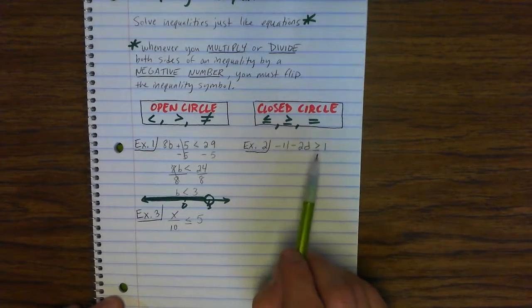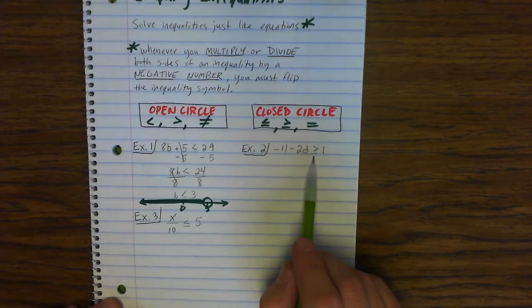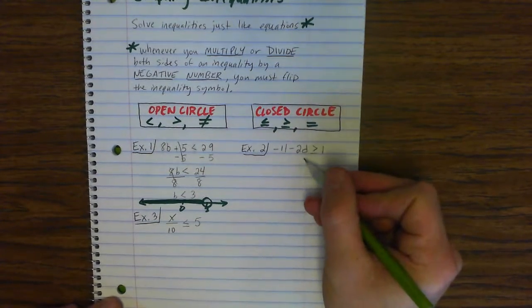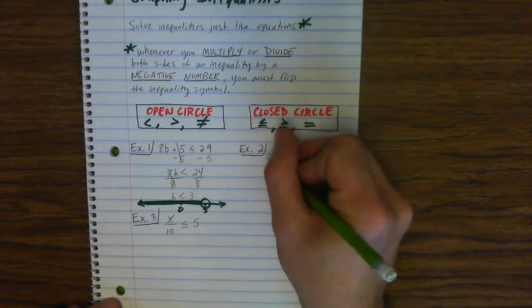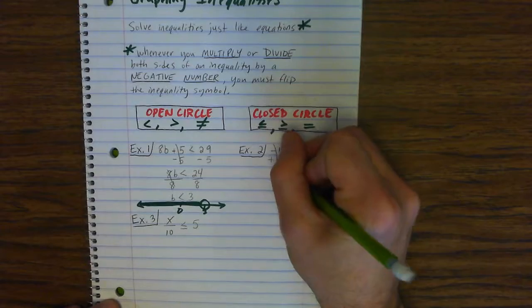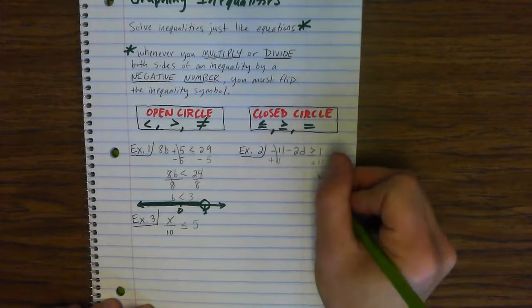This is a two-step inequality, so I'm going to treat it just like I would a regular equation, except for now, instead of an equal sign, I have a greater than or equal to symbol. But the steps are still the same. I'm going to try to get d by itself on one side. So I'm going to get rid of this negative 11 by adding 11 to it, doing the opposite, inverse operation. Whatever you do to one side, you have to do to the other side as well.